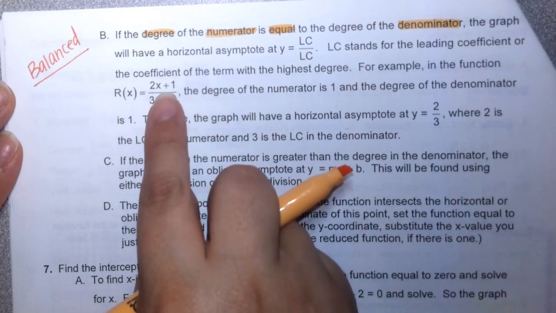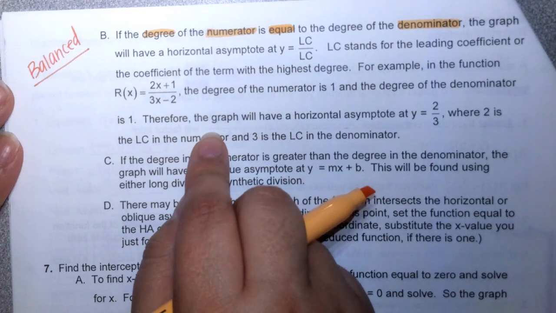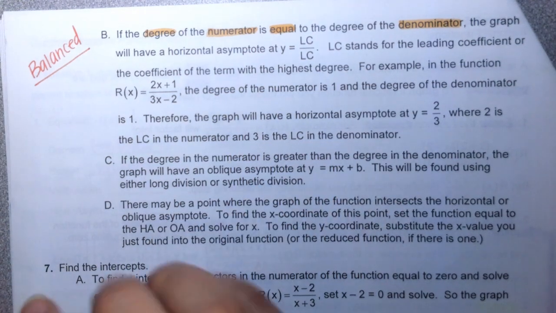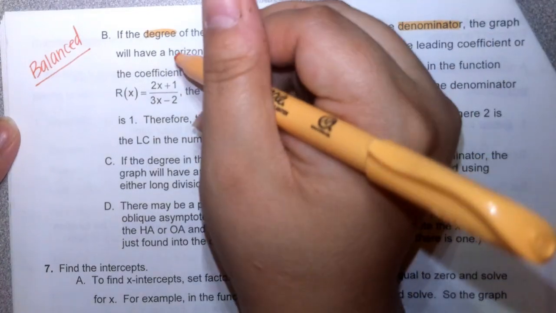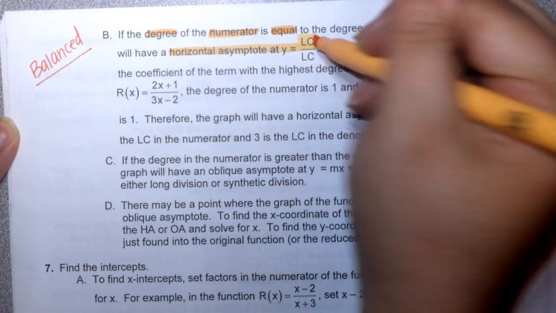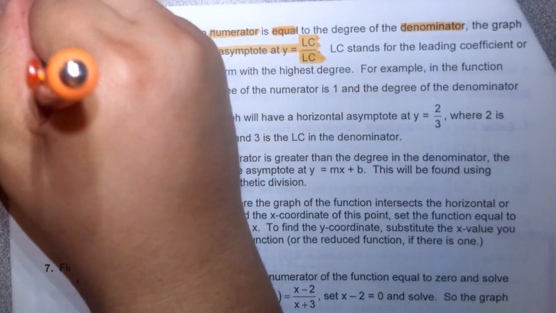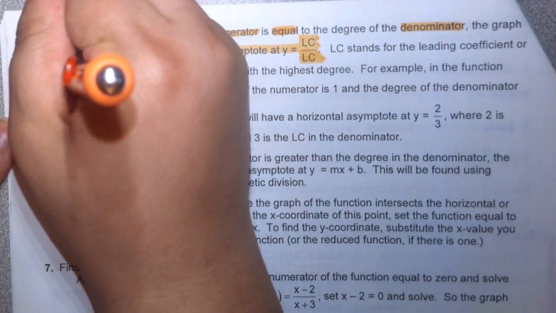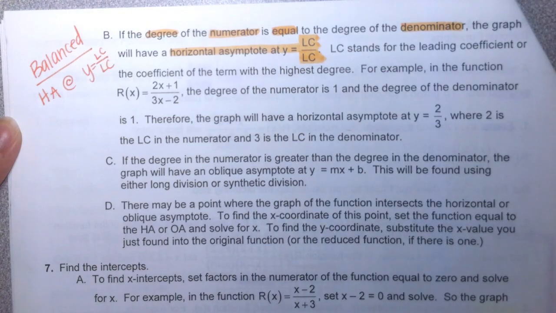So that's like having x up top, x on bottom. X squared up top, x squared on bottom. They're balanced out. If that's the case, your horizontal asymptote is at y equals LC over LC. Write that down.